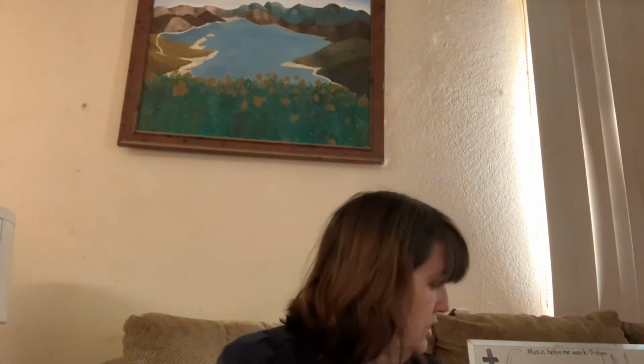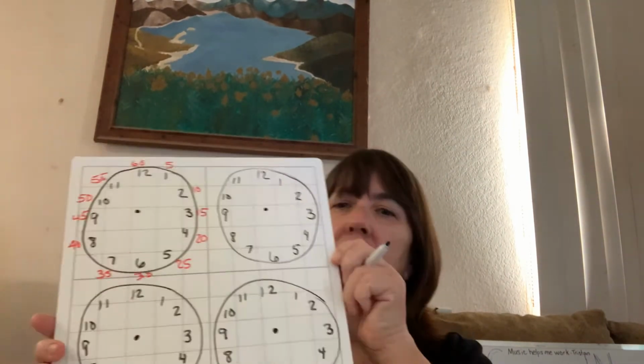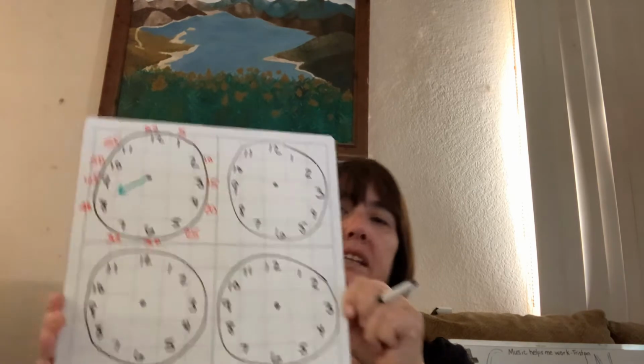So what we're going to do is show 8:35. It's a little hard to do when we don't have a moving clock. Those are at school. So, sorry about that. Okay, so we're going to do 8:35. We know it's 8 o'clock, but it's not 9 o'clock yet, right? So we're going to make our hour hand, our short hand, in between the 8 and the 9.